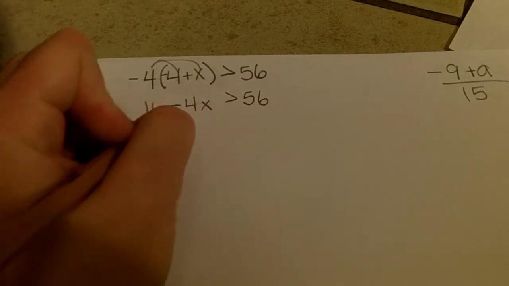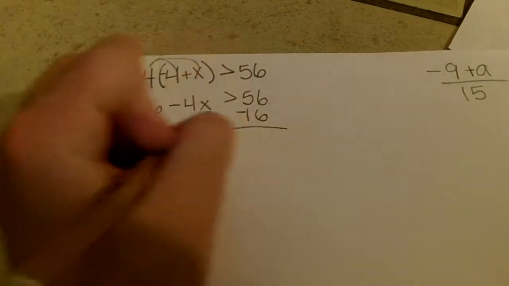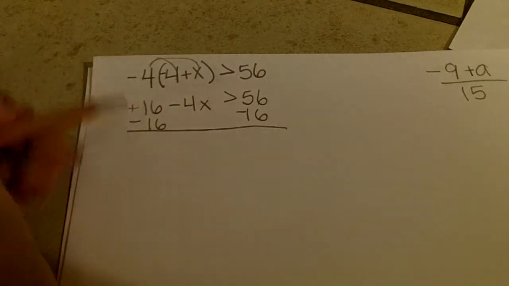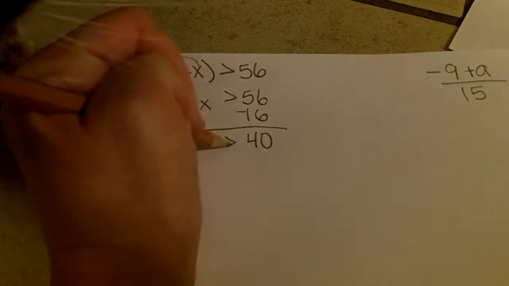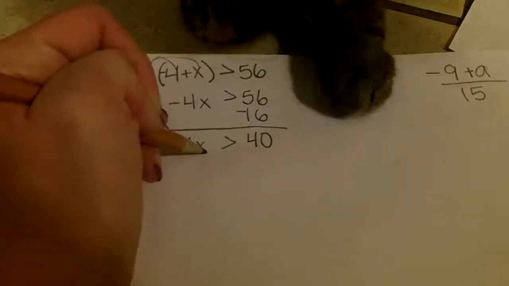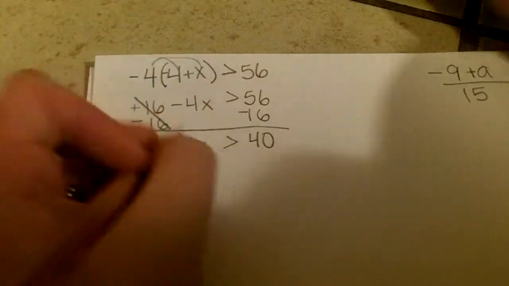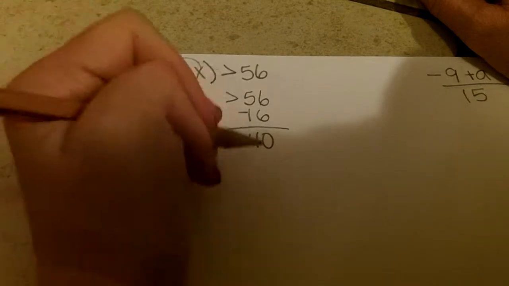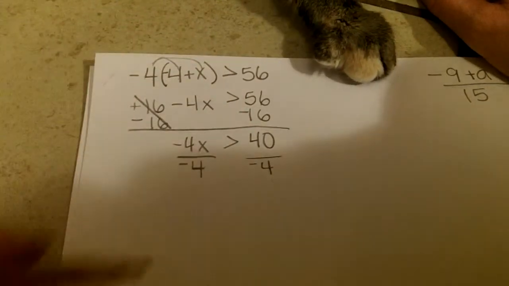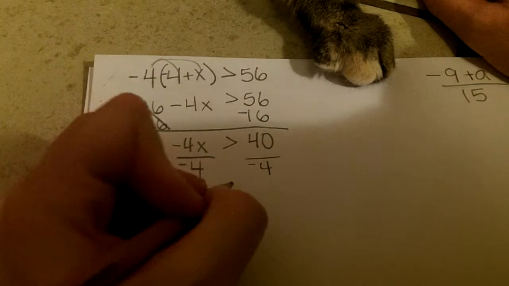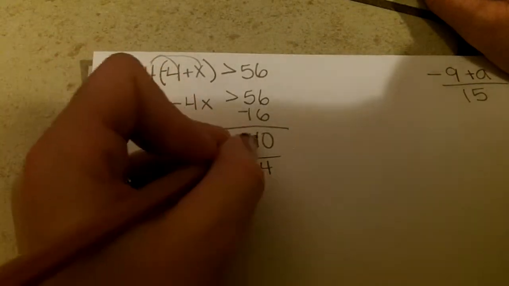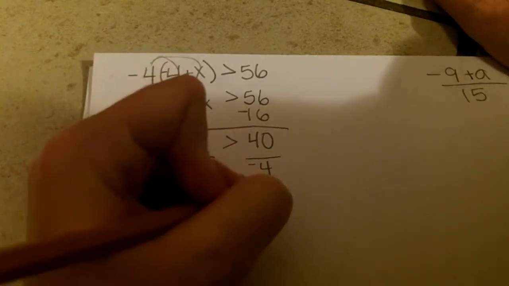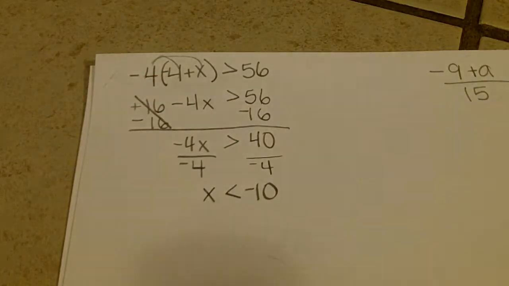I am now going to subtract 16 from both sides to remove my added term. There's an imaginary addition sign there. And 56 minus 16 is 40. I now am going to need to divide both sides by a negative 4 to undo that multiplication step. Because I'm dividing by a negative number, my sign is going to flip because it's going to change the signs on both sides. And 40 divided by 4 is 10. And again, it becomes negative, so it's negative 10.